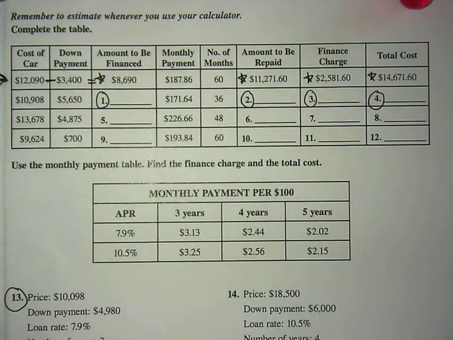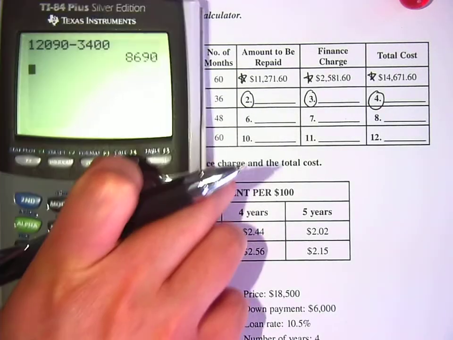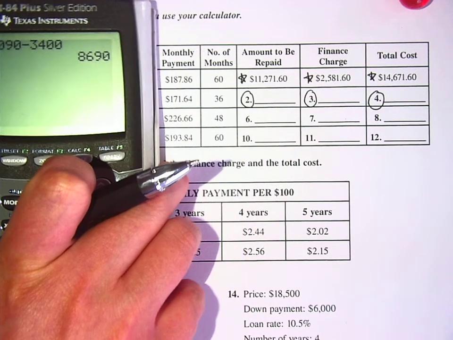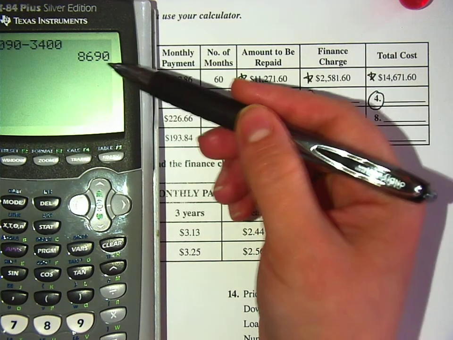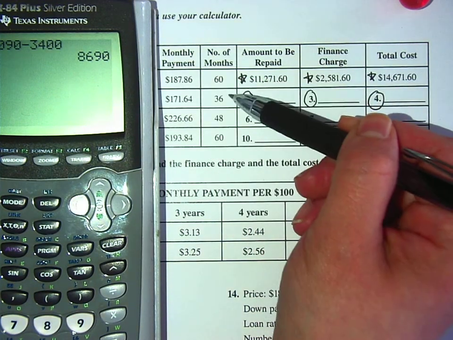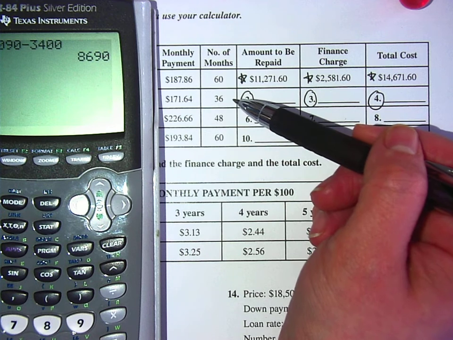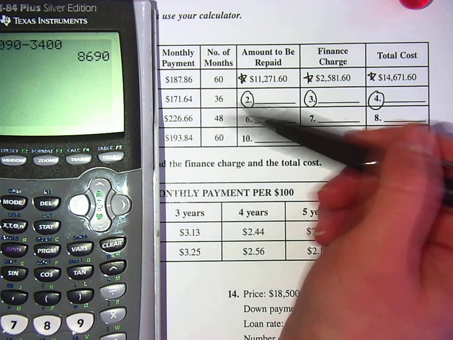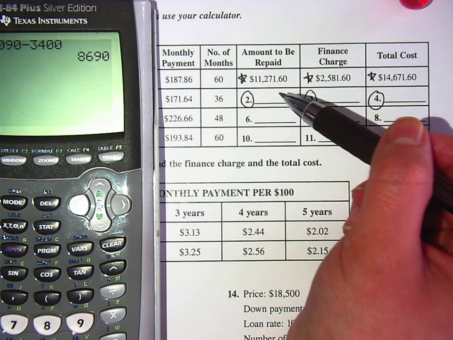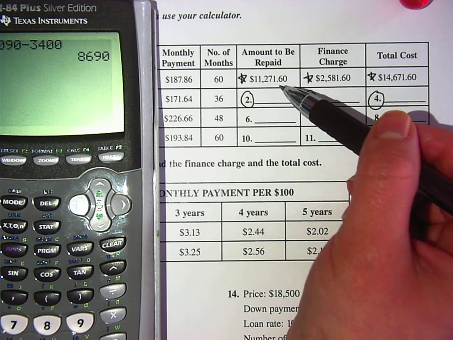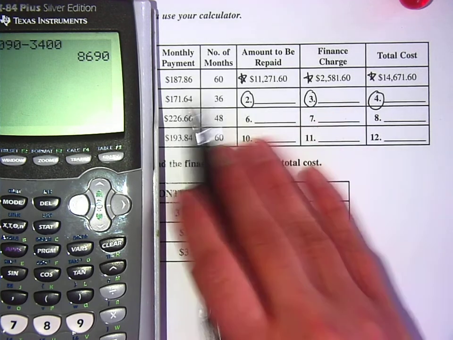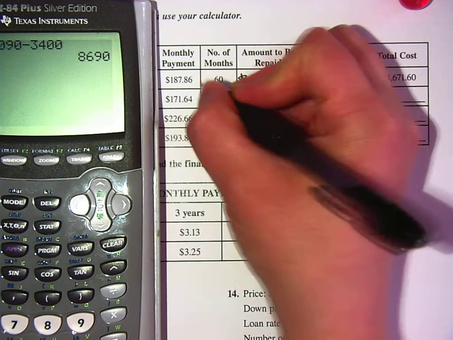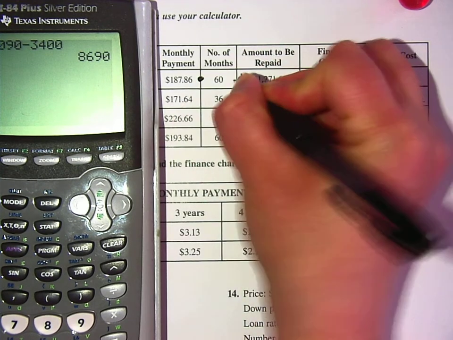Okay, now how do we find out what the monthly payment is going to be? Well, actually, they just tell us what the monthly payment is. You would think that you would take this and divide by 60 months, right? No. Why is that not the case? Interest. The whole point of this is that the dealership or the bank totally wants to get money. So the amount to be repaid is found by taking the monthly payment times how many months you have.